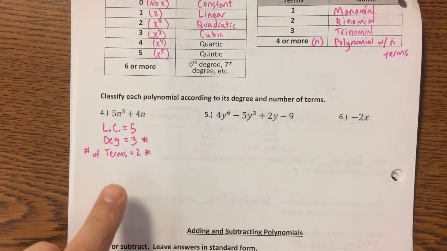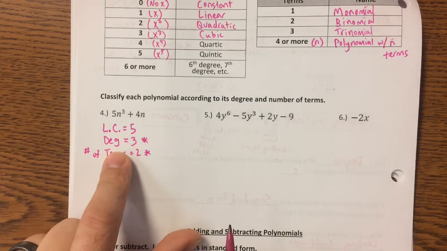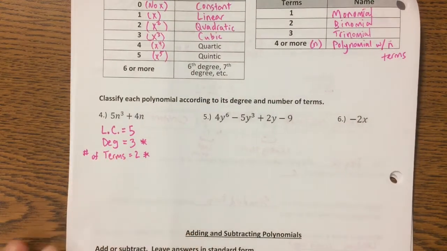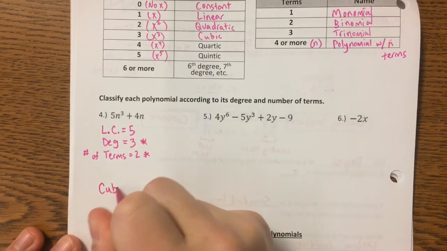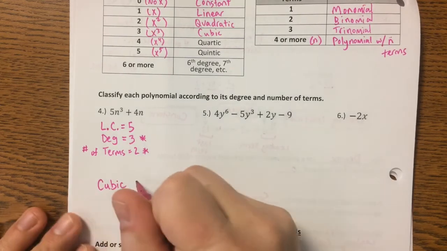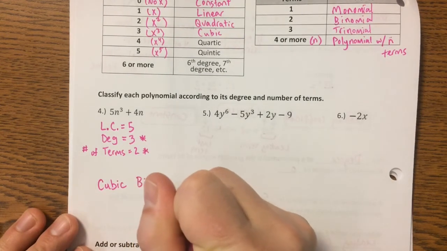So if we classify it based on the degree, we call it a cubic. So it's a cubic. And then what kind of polynomial is it? Binomial. So we call it a cubic binomial.